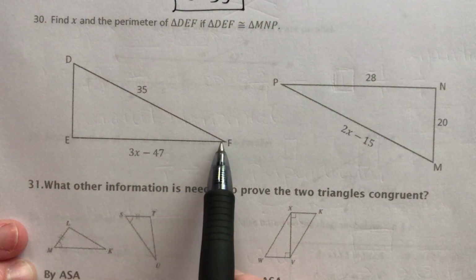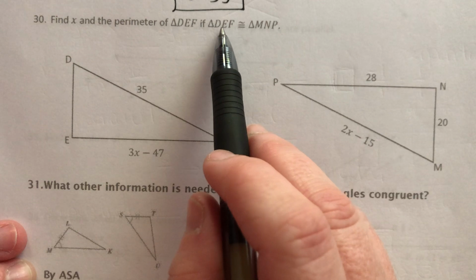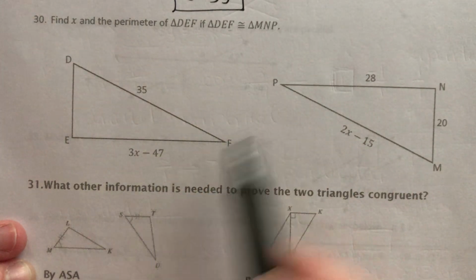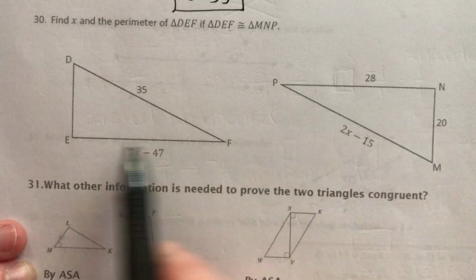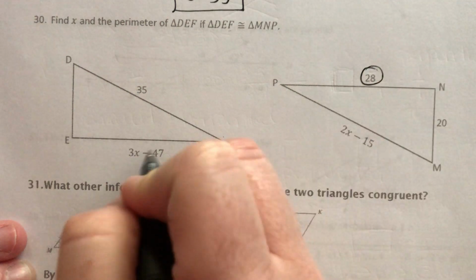Well, this is side EF. How do I know which side is congruent to EF? Well, look at the letters. EF is the last 2 letters in the name. NP is the last 2 letters in the name. So this line up here is congruent to this one. So 3x minus 47 equals 28.